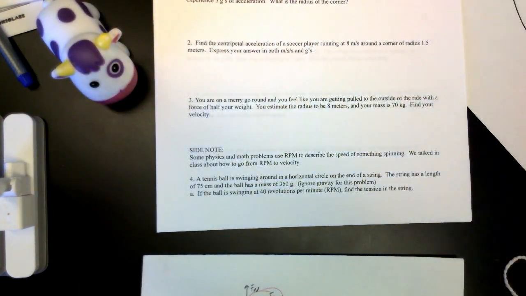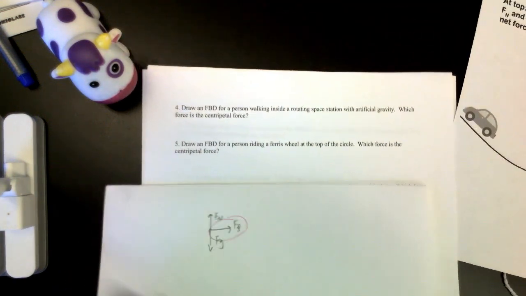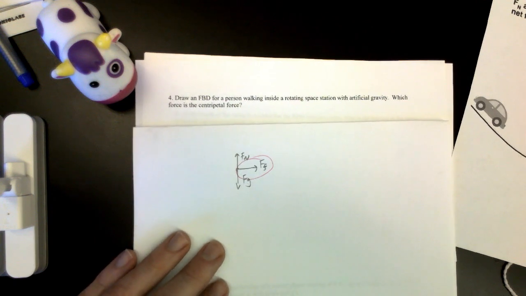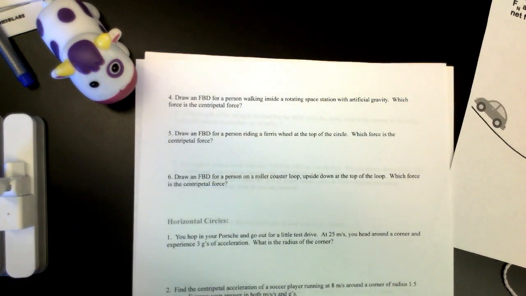Okay, moving right along here. Draw a free body diagram for a person walking inside a rotating space station with artificial gravity. Here, let's move this up a little bit.